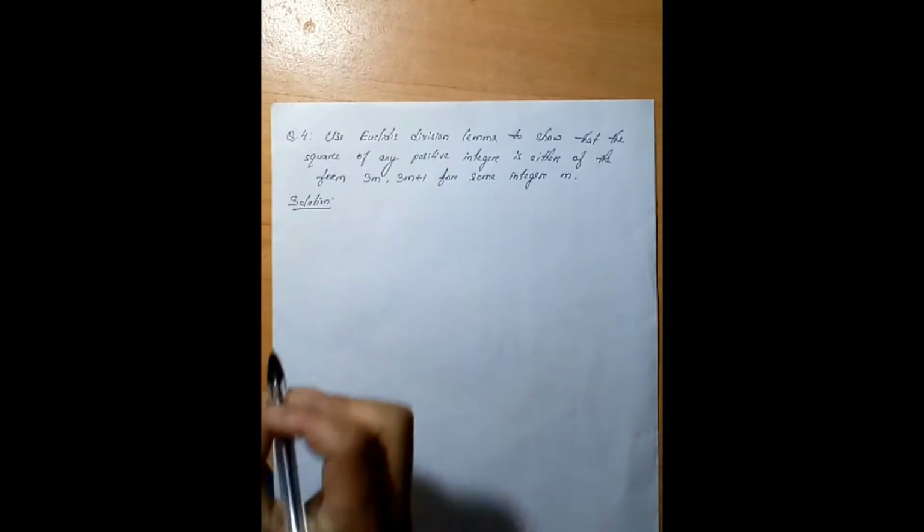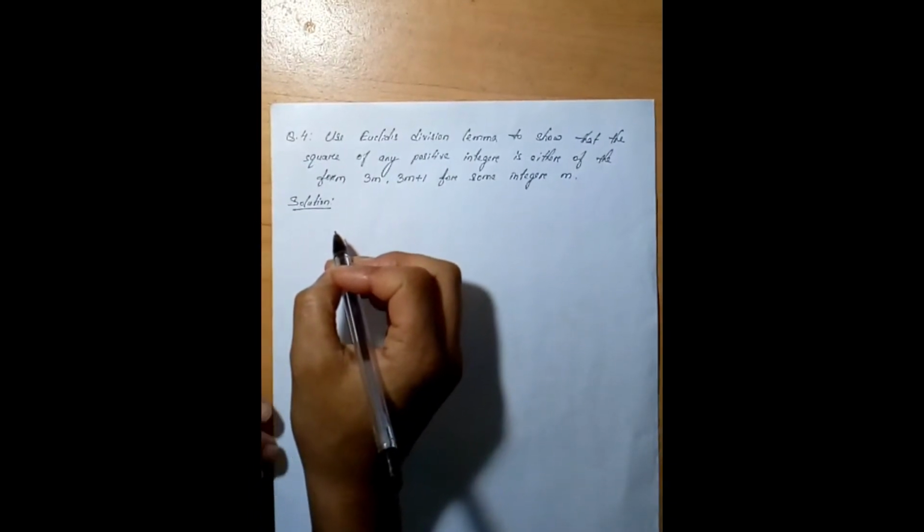And this is our question number 4, which will be our last question for today's class. The question is, use Euclid's division lemma to show that the square of any positive integer is either of the form 3m or 3m plus 1 for some integer m. Okay, now let's start doing it.